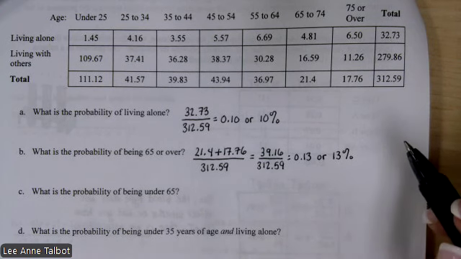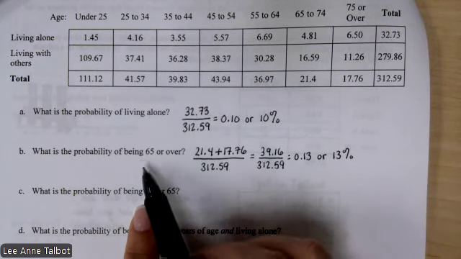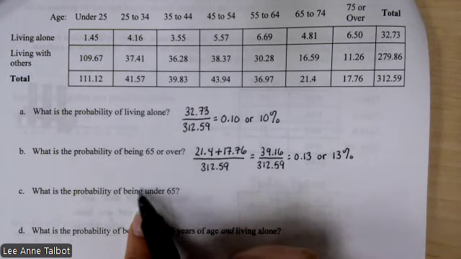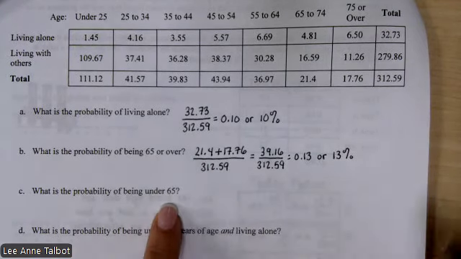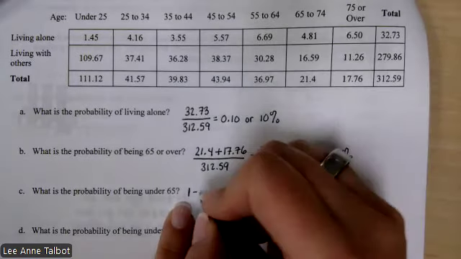Okay, so for C, notice that these two are the opposites of each other. 65 or over is the opposite of being under 65. So we're going to do what's called the complement. We're going to take 100% minus this.